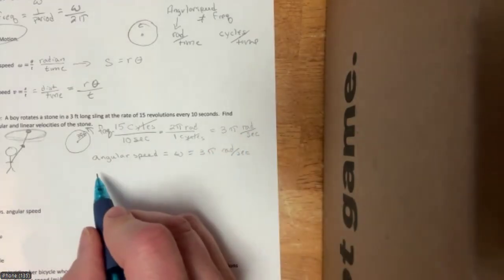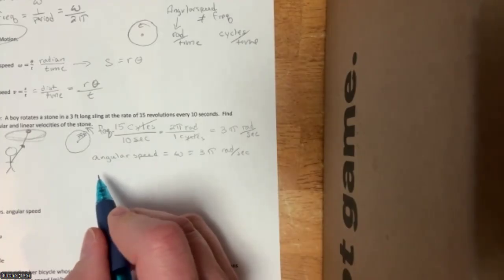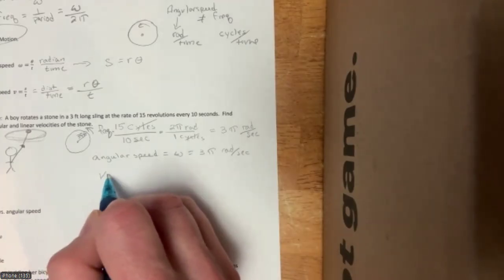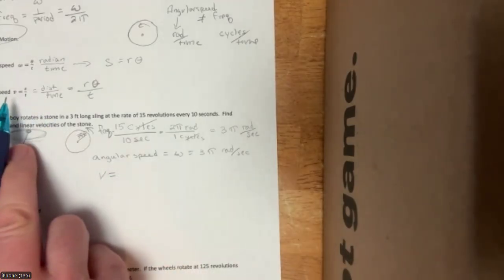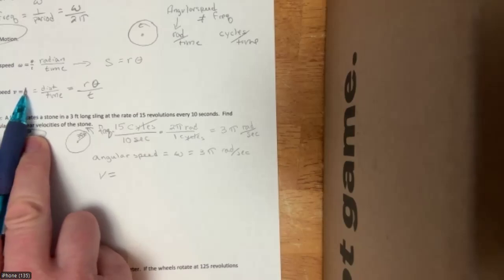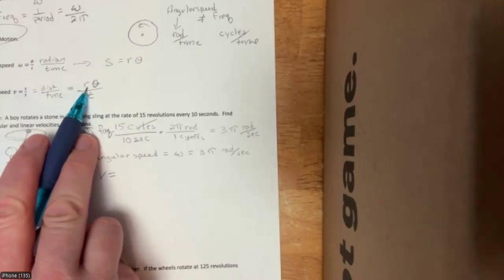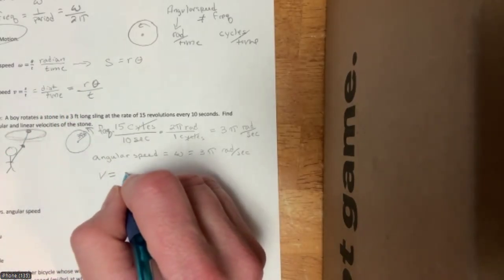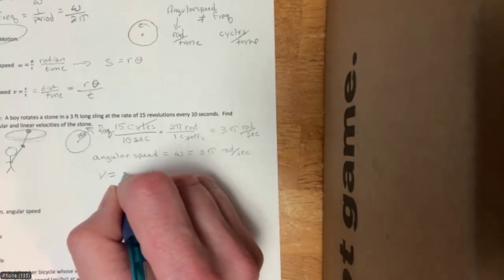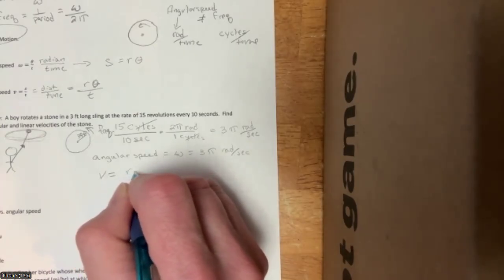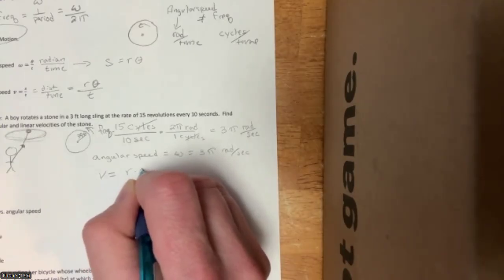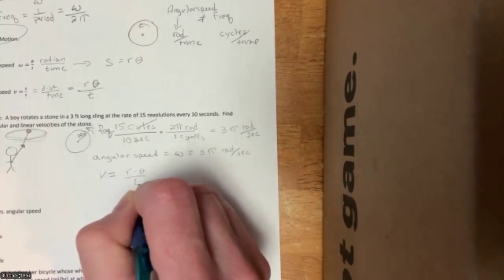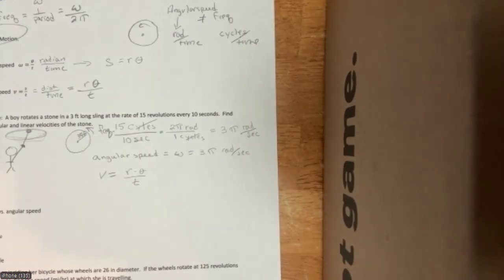All right, we did that. So now we want the linear speed, so v. Let's use our formula. We don't have the change in the arc, although we could figure it out, but we do know r and theta. So this is going to be r times theta over time. That's the formula I want to use.